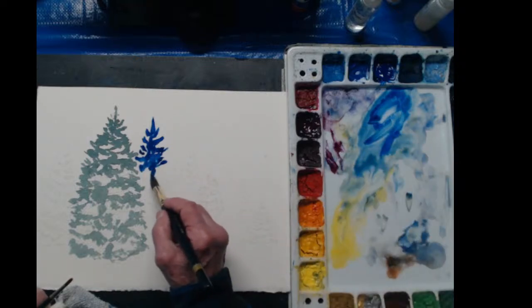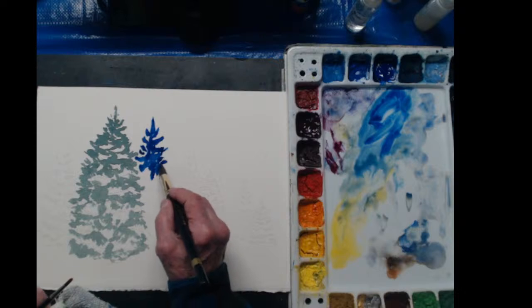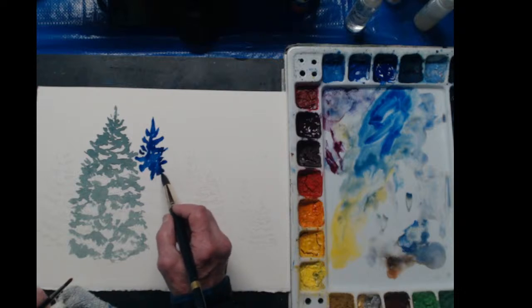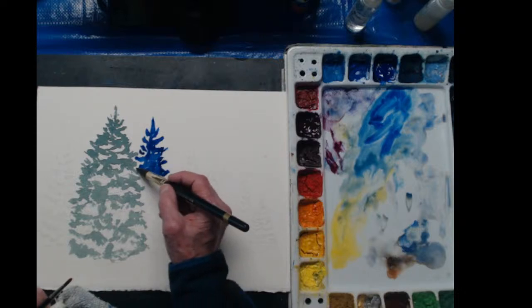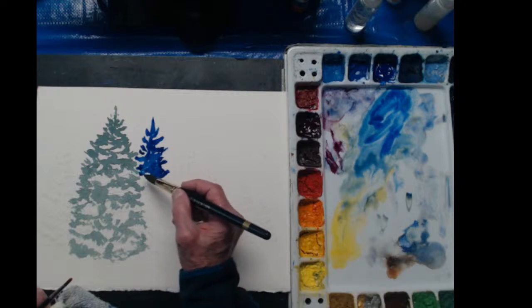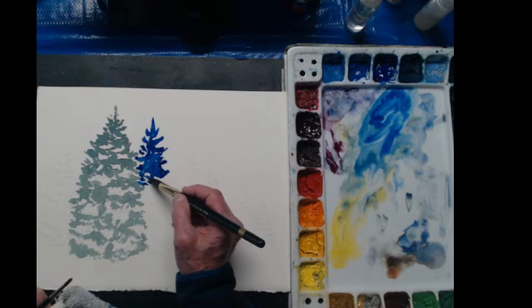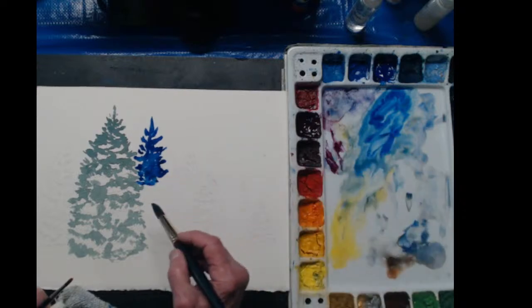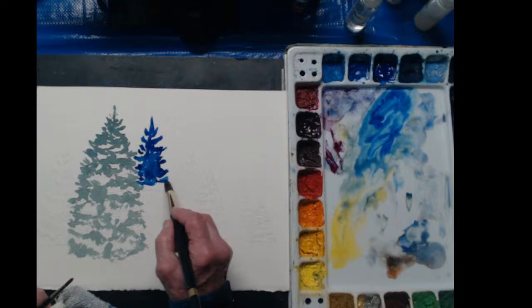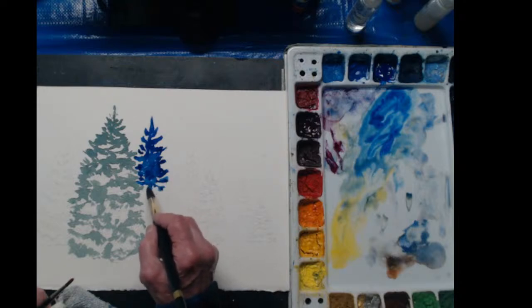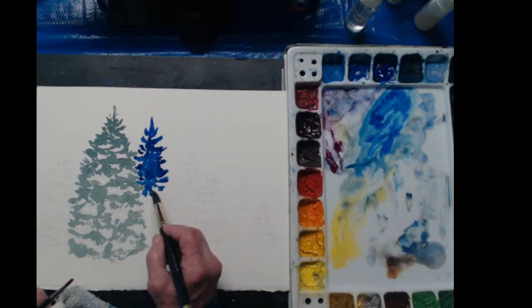Load up that brush. It's a beautiful blue. It's ultramarine blue. It's got a beautiful color to it. It stands out, but it'll be a nice little contrast against this green. And also I'm painting around those limbs here so that they show off a little bit. I'm not going to show much. There's not going to be much snow showing on this one. Just going to do more of a silhouette of an evergreen.